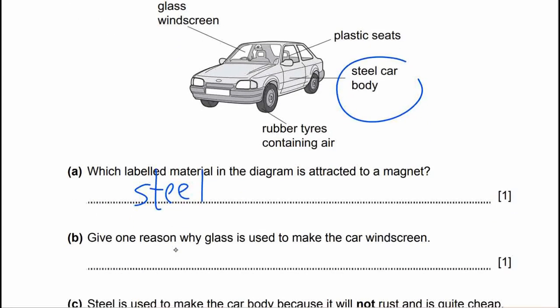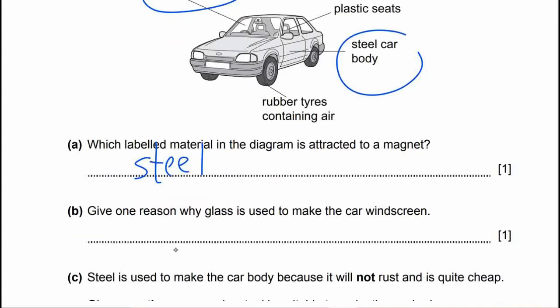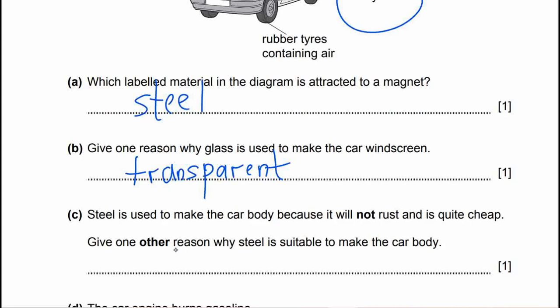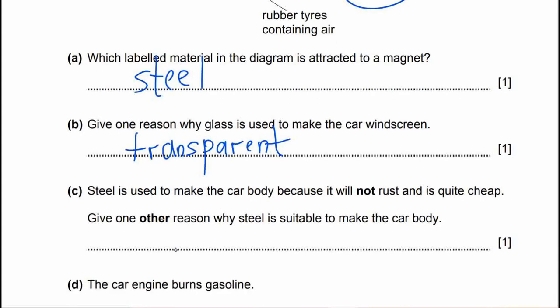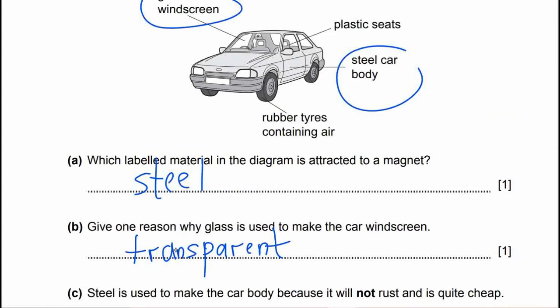Glass is used to make the car windscreen because it's transparent. Now, steel is used to make the car body because it will not rust and it's quite cheap. One other reason why steel is suitable to make the car body is, of course, that it's strong.